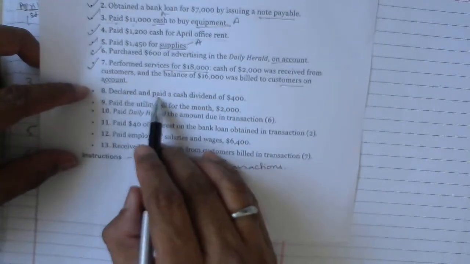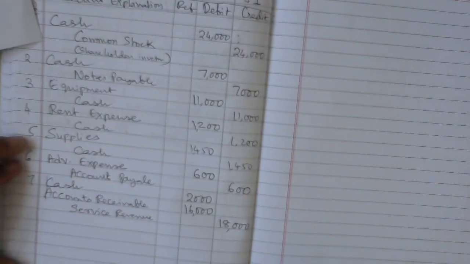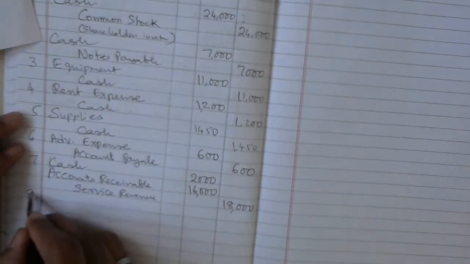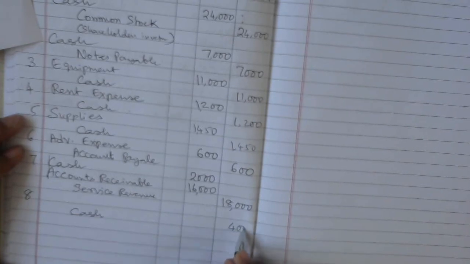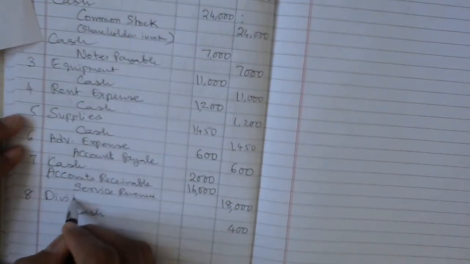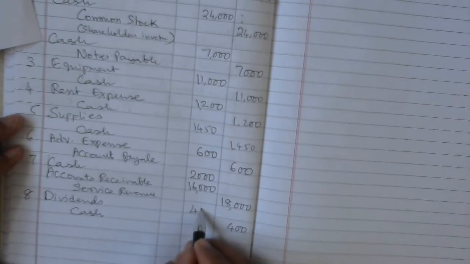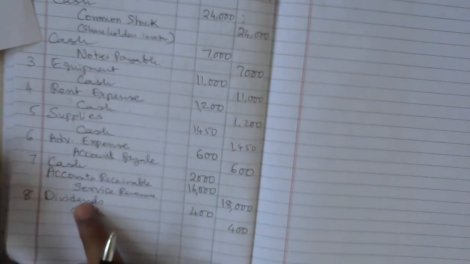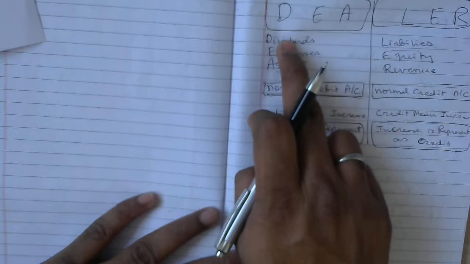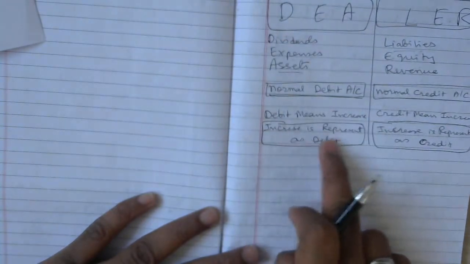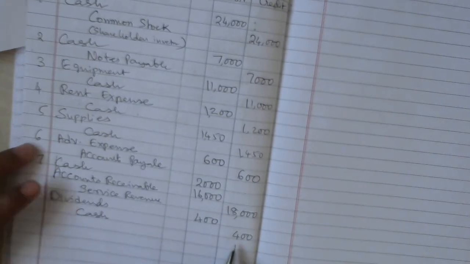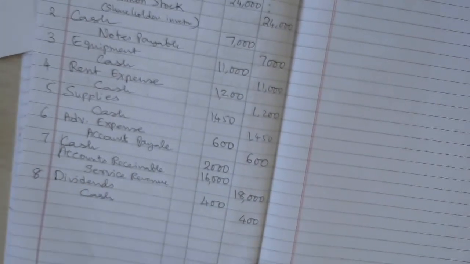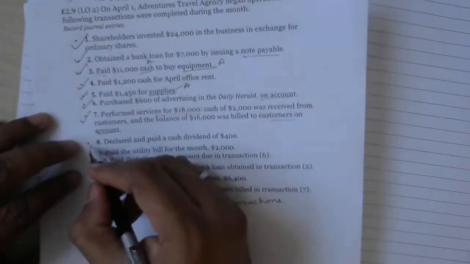Next one, declared and paid cash dividend of $400. Okay, so when you pay cash, your cash will be reducing. Okay, so I will right away write here in the next line, cash is credited by $400, and obviously dividends will be debited by $400. So again you see dividends increasing. So dividend is a normal debit account. So increasing represents debit. Okay? So therefore dividend increasing by 400, cash is decreasing by 400. That way you can read it. Okay, so that is the eighth entry.